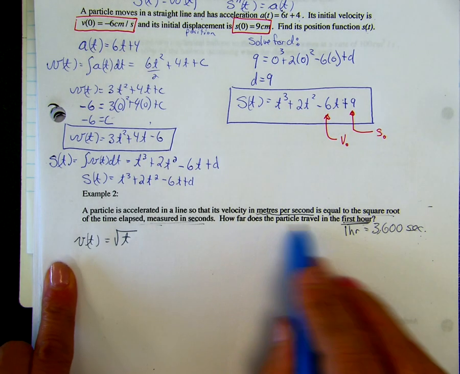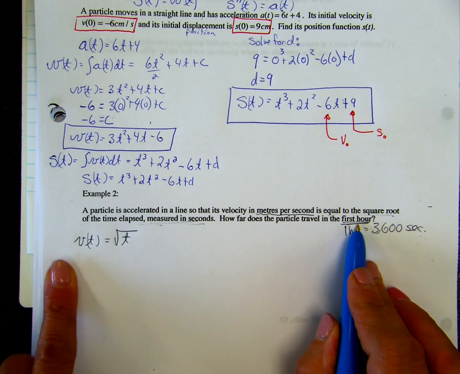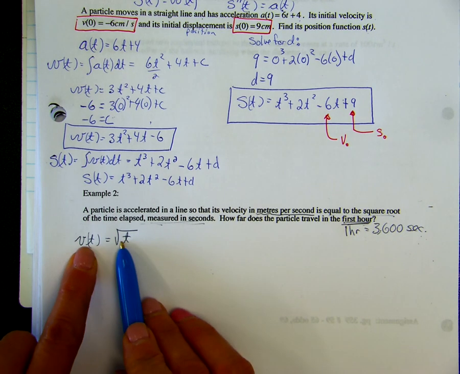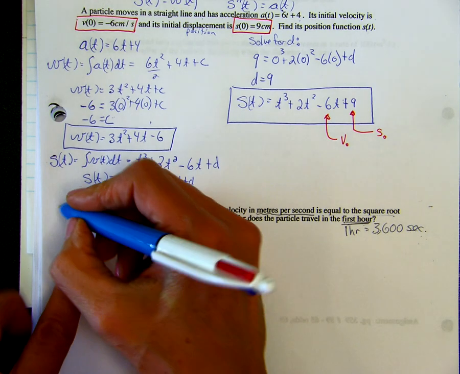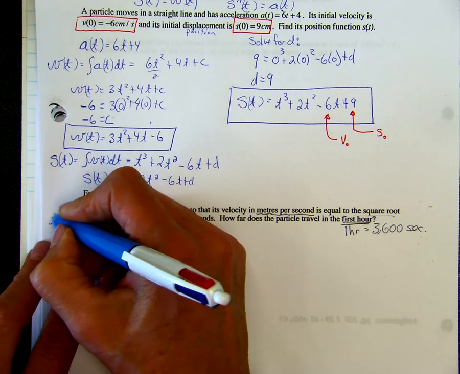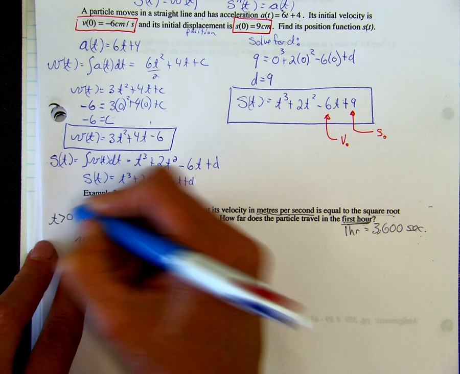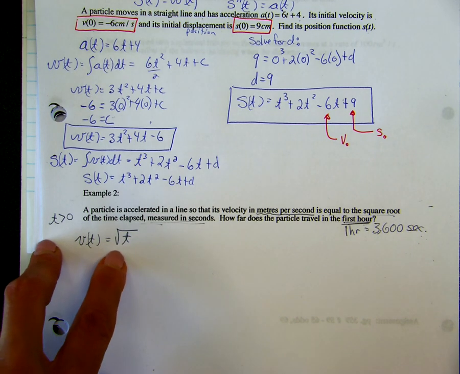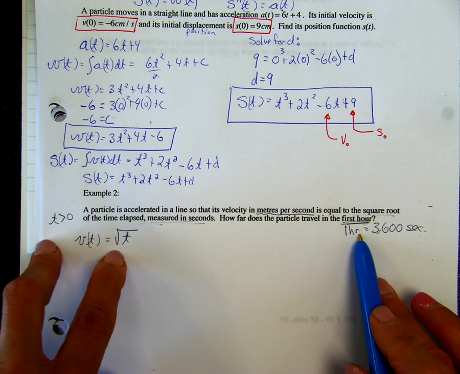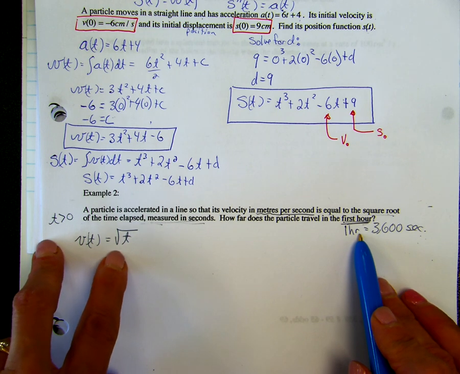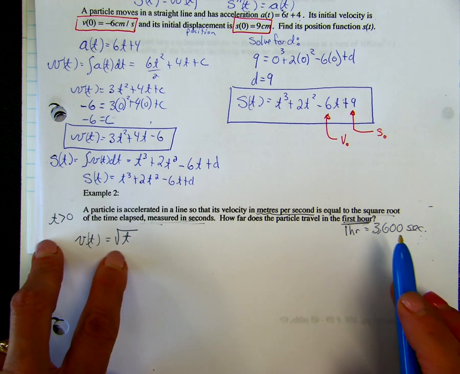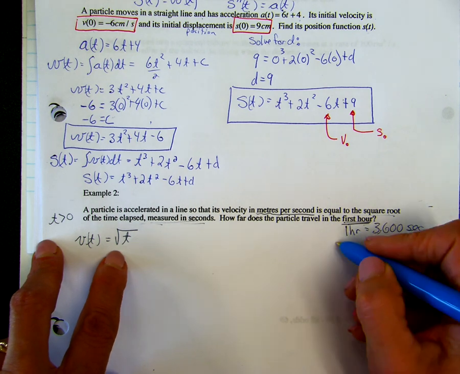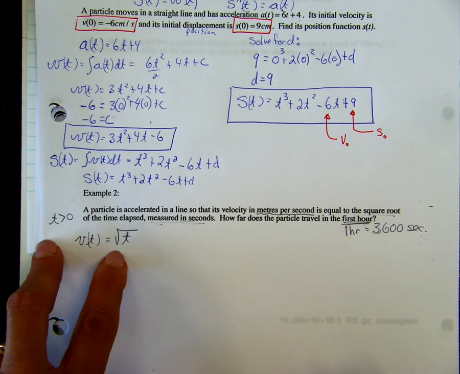So if I want to know how far it travels, then it's worth noting that the velocity is always going to be positive. So if my velocity is always positive, then I know that this never moves backwards. So to find out how far it travels in the first hour, I just need to know the displacement, the distance between its starting position and its ending position.